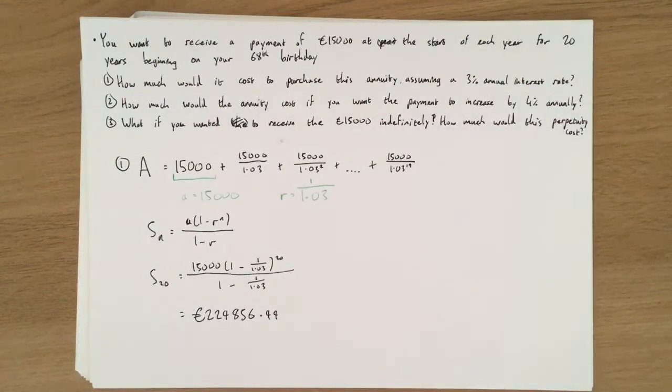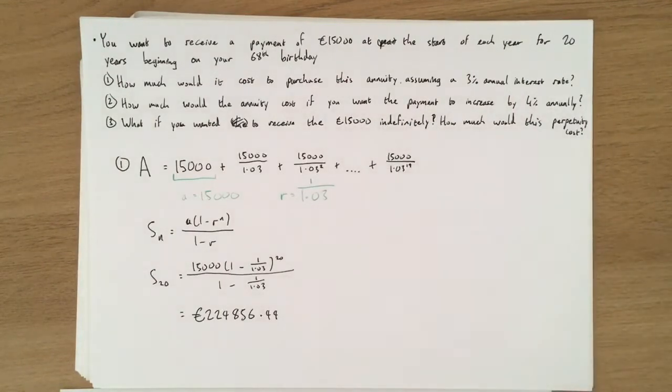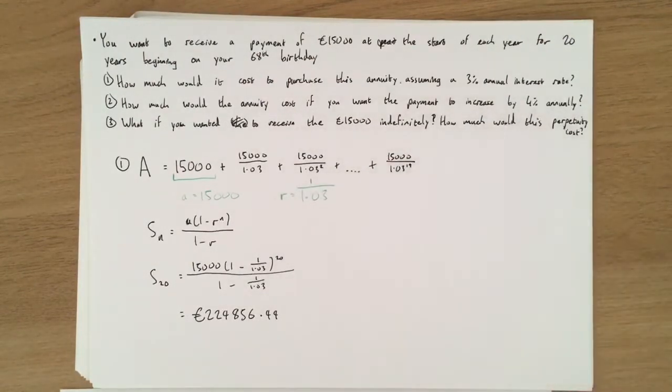Okay, so on to the second part of this annuity example. Again, it's how much will the annuity cost, but we're factoring in that we might want that 15,000 to increase over the course of our retirement. So how much would the annuity cost if you want the payment to increase by 4% annually?